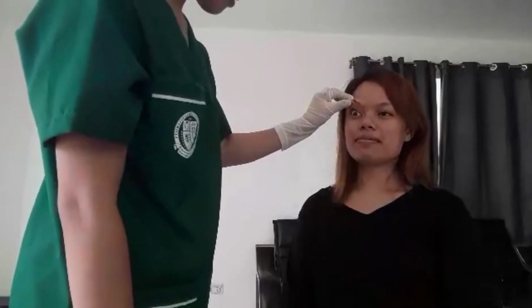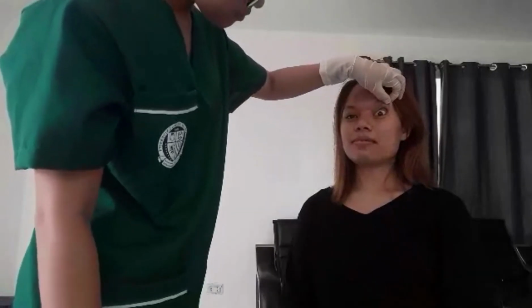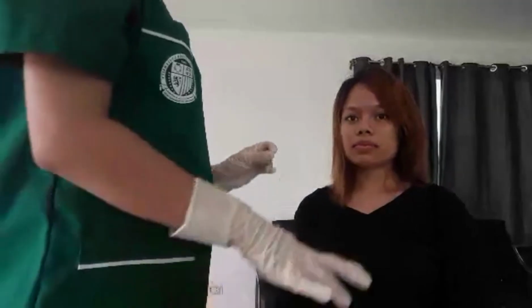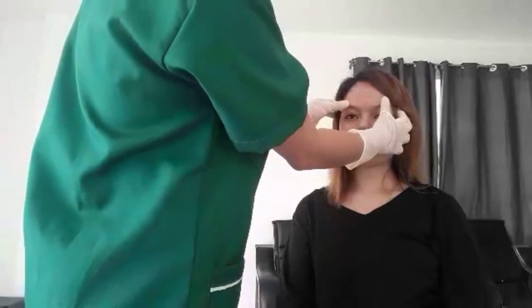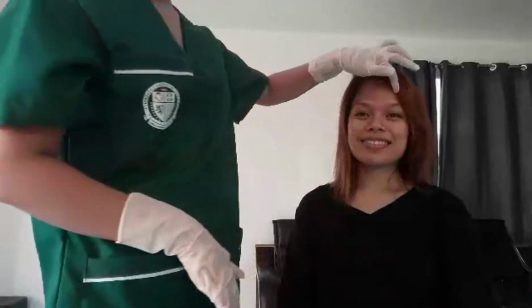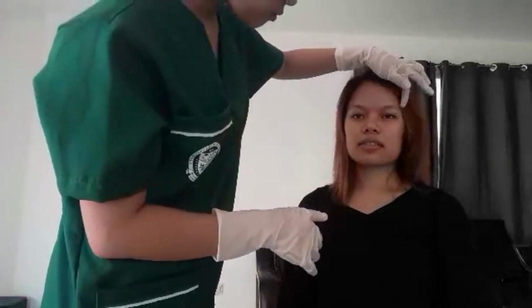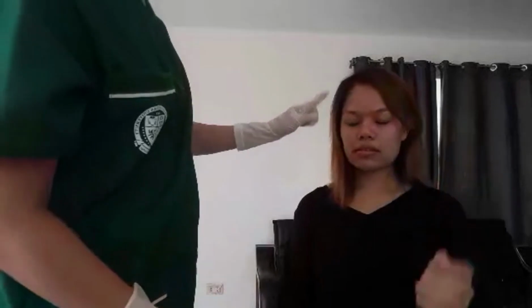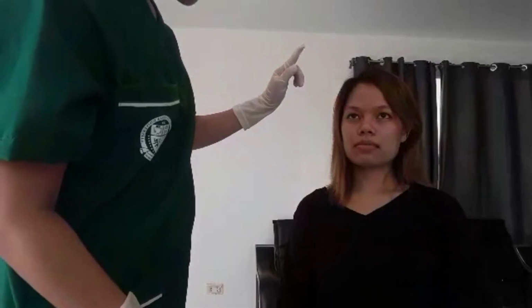So now I'm going to inspect the eyelids and eyelashes of our patient. What we're going to note here is the comparison of both eyeballs, the color, swelling, or any lesions or discharge. We also need to note if there is any presence of edema in our patient, and the palpebral fissures should be symmetrical.